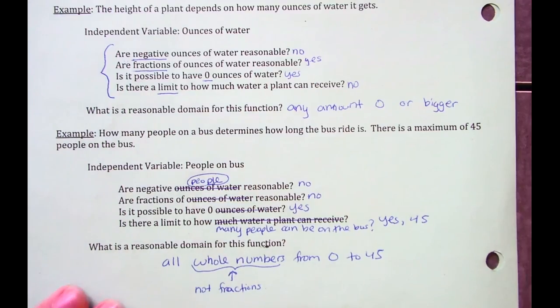Okay? And that is what we need to know about the domain.